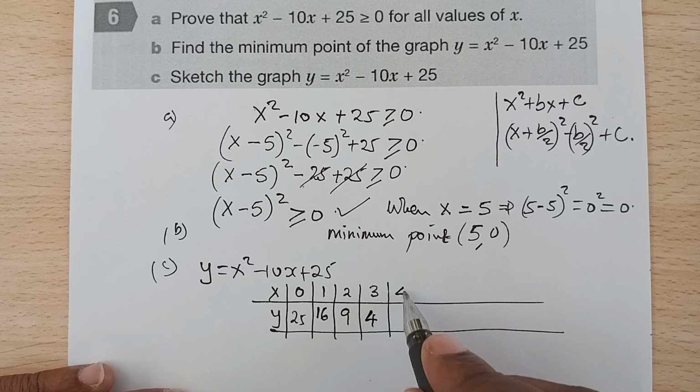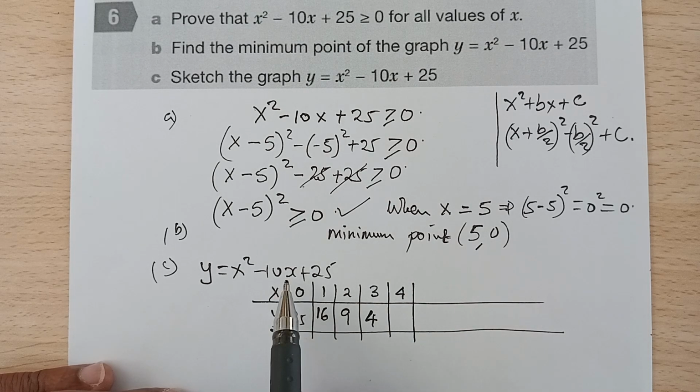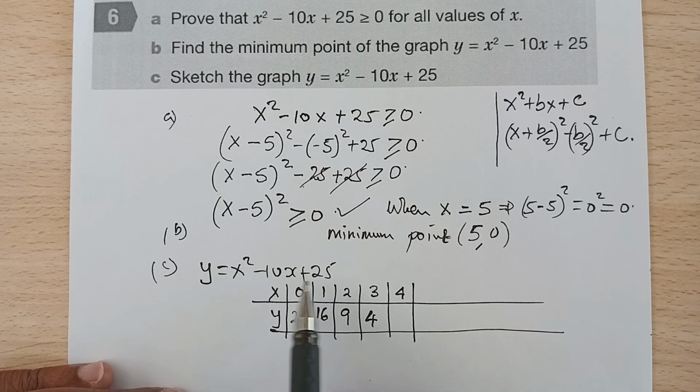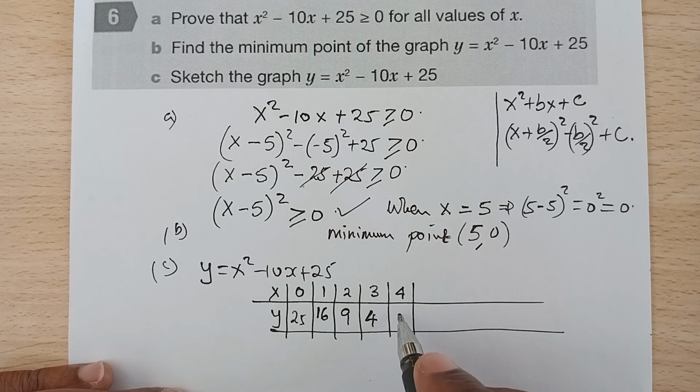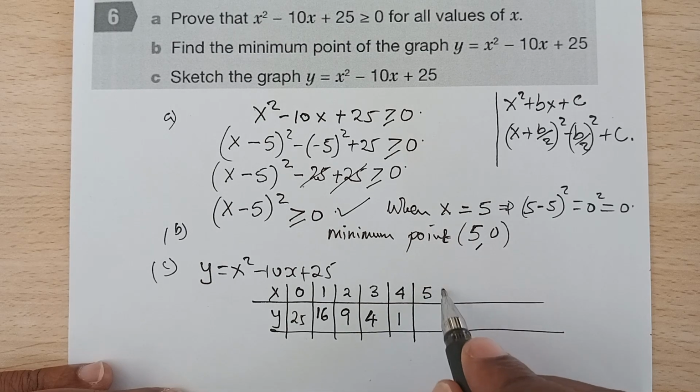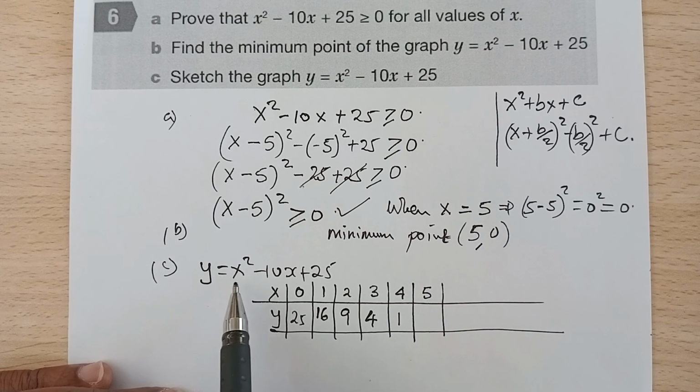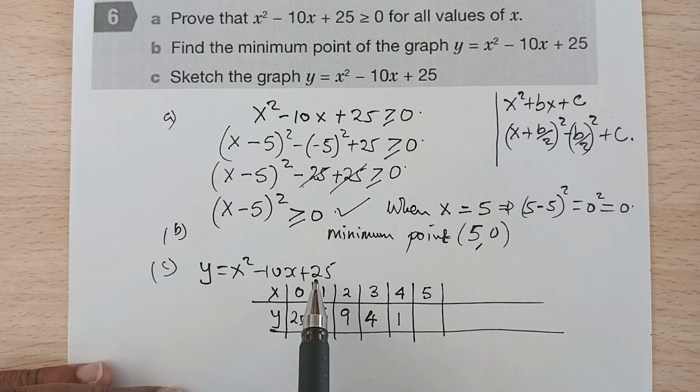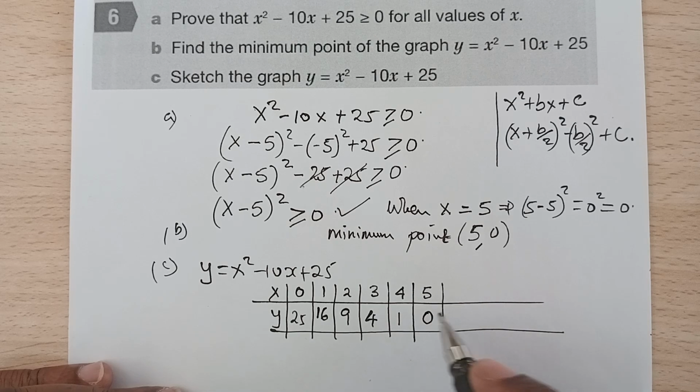When x is 4, 16 minus 40 is minus 24. Minus 24 plus 25 is 1. When x is 5, this one we have already seen y is 0, but let's just confirm. 5 squared is 25. 25 minus 50 is minus 25. Minus 25 plus 25 is 0.